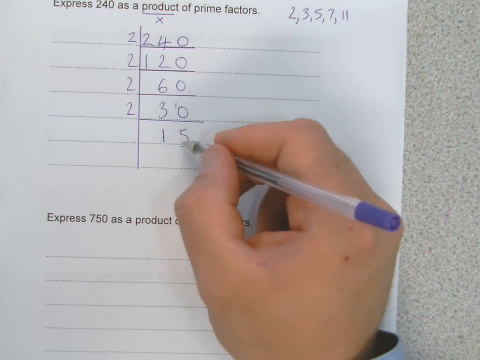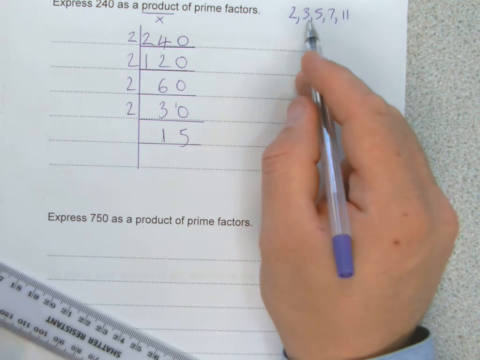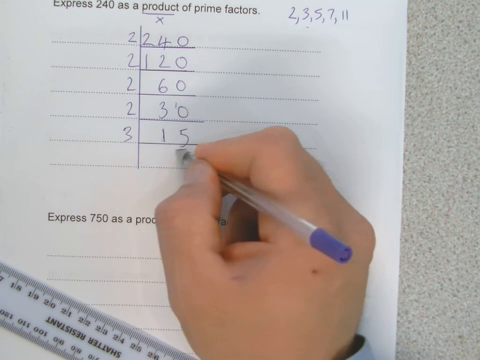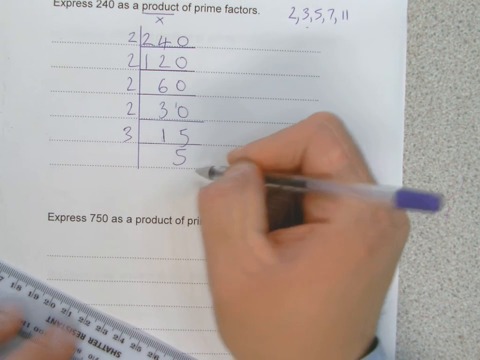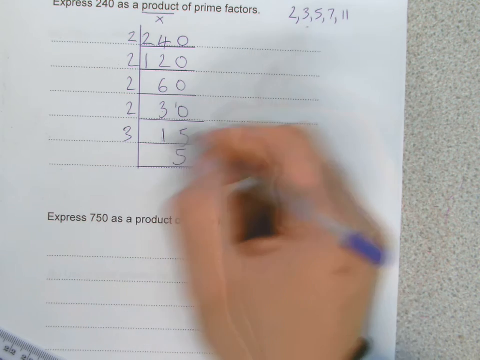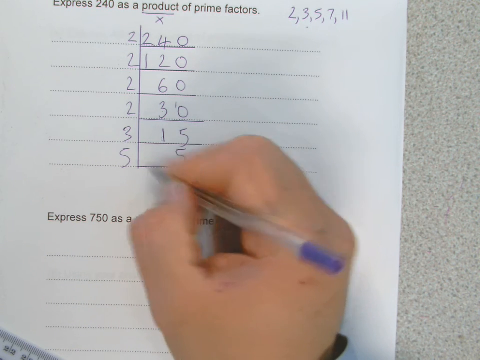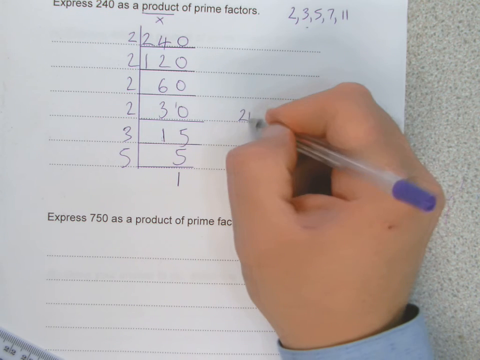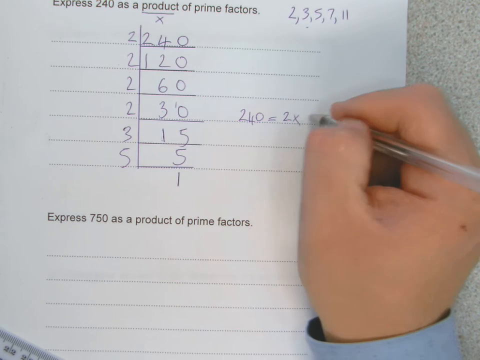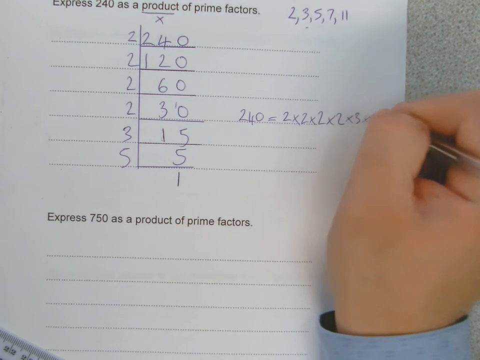Now what goes into 15? Well, 15 is odd, so 2 won't go into it. But 3 from our prime number list, well, 3 goes into 15 5 times, exactly. And then what goes into 5? Well, 5 is actually a prime number, so 5 will go into 5 exactly once. And when we end up with 1 down there, we've finished. So we can write 240 as a product, multiplying by all of these numbers here. 2 times 2 times 2 times 2 times 3 times 5.